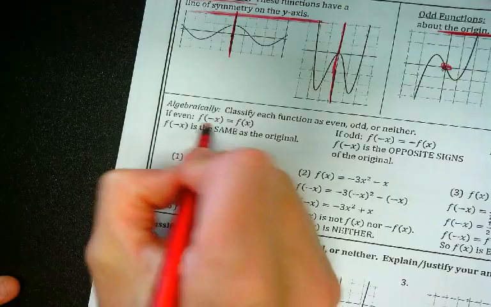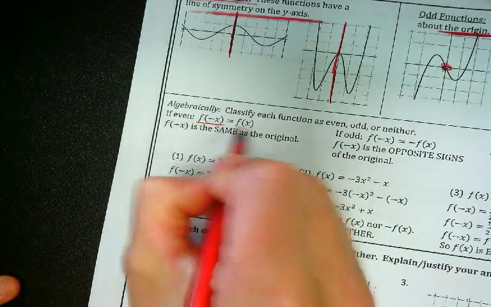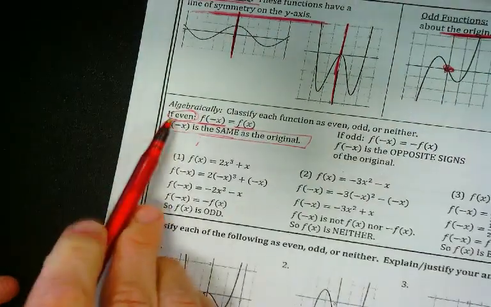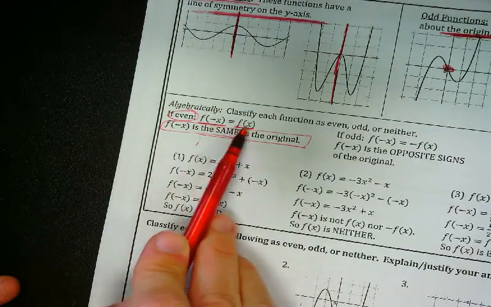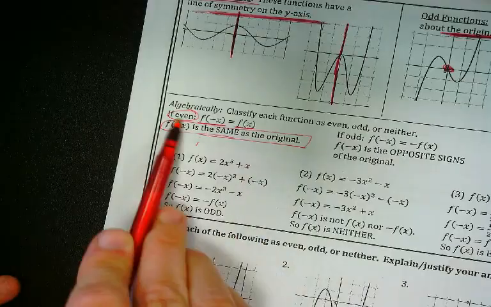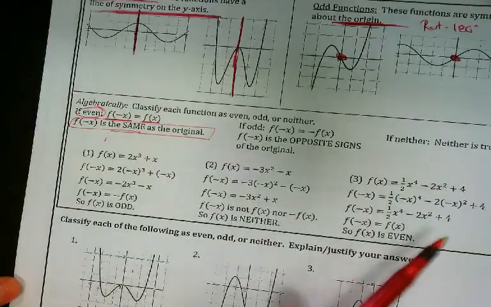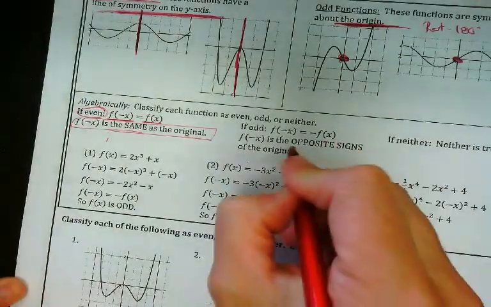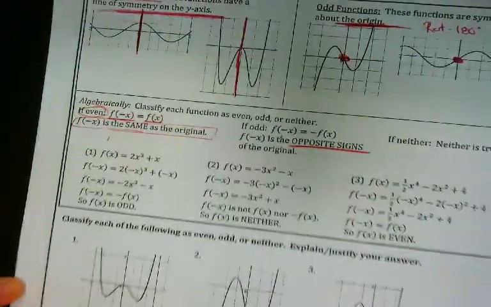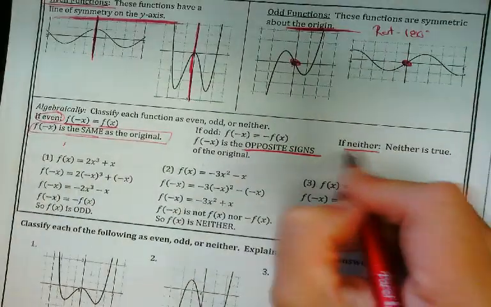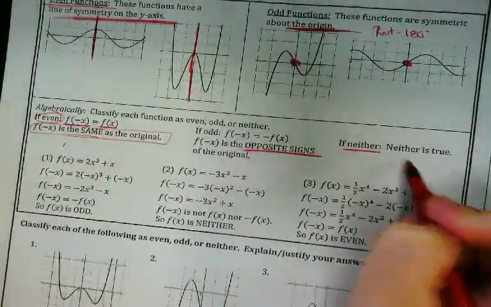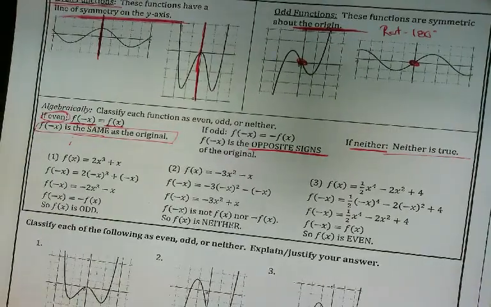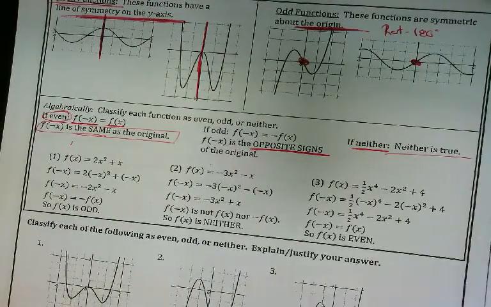The algebra test said you substitute in negative x, and if you get the original, then we call it even. We said it's odd if you substitute in negative x and you get out negative f of x, the opposite of the original. And if neither happens, if it's like a mixed match, then we just say neither is true. It's not even or odd. Most things in the world are not even or odd. If they are on the exam, they made them that way.